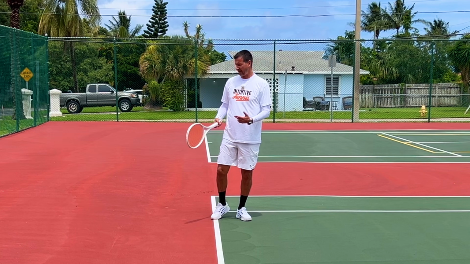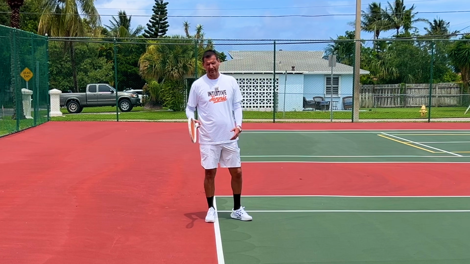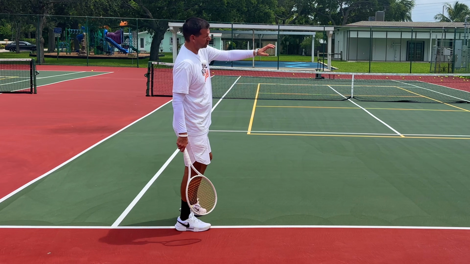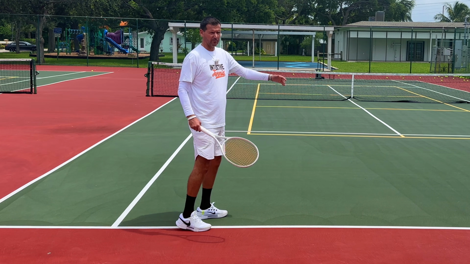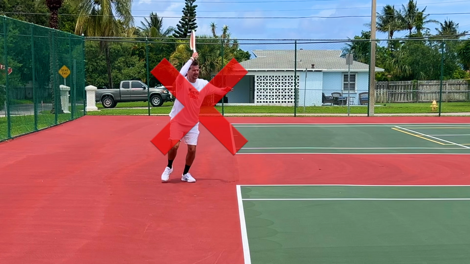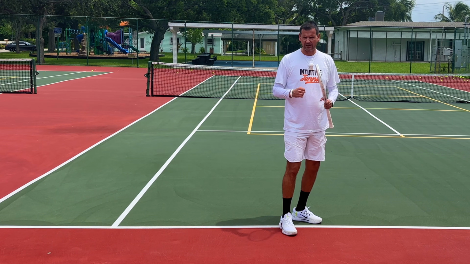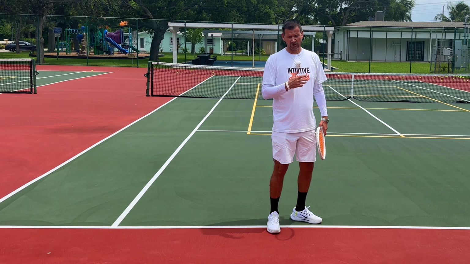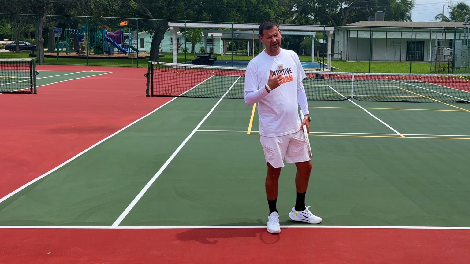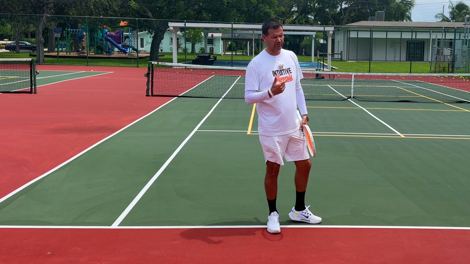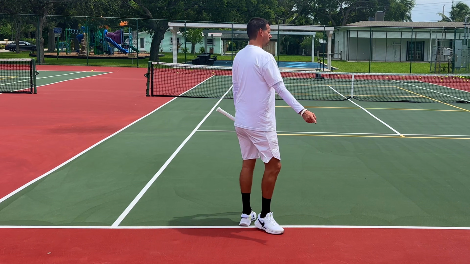And what ends up happening is you make contact way behind your body, you hit a weak shot, you have the entire deuce side of the court exposed, and you're going to be in a lot of trouble. So what's crucial when you run around your backhand to hit a forehand is that you set your feet. And now, because you're moving towards the left, this can actually help your rotation. Because remember, the rotation is going from right to left.